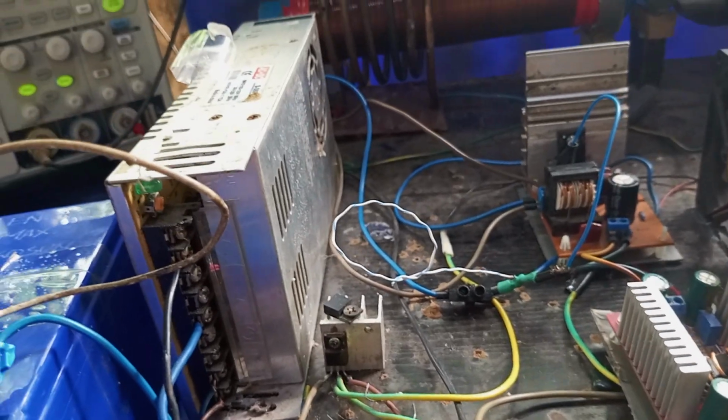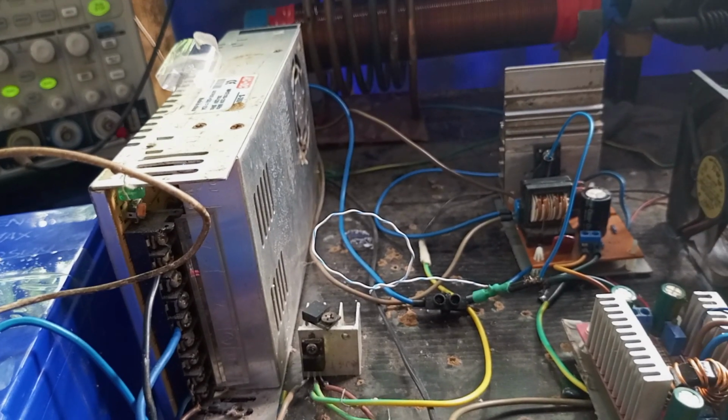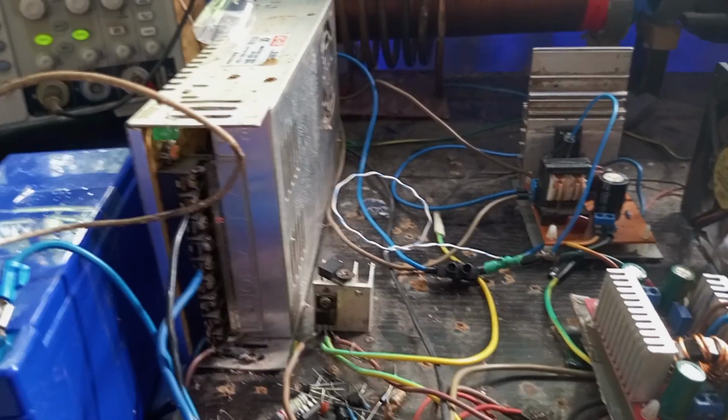I'm not ready to loop now. Don't expect that. If you want to see the loop, that will come later on.